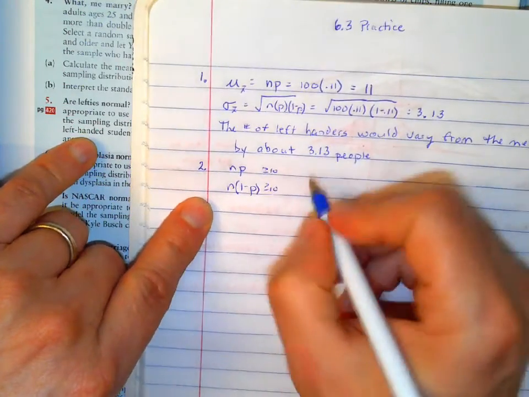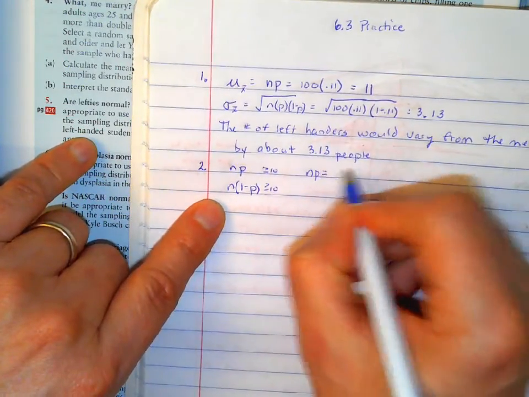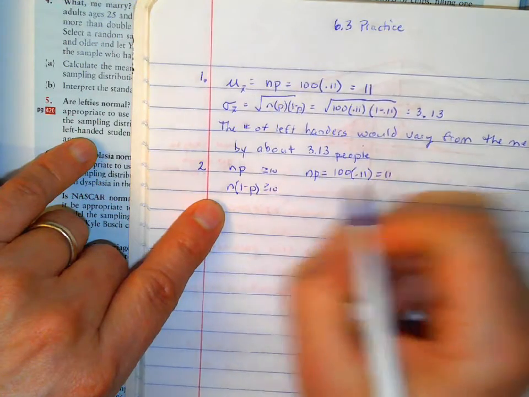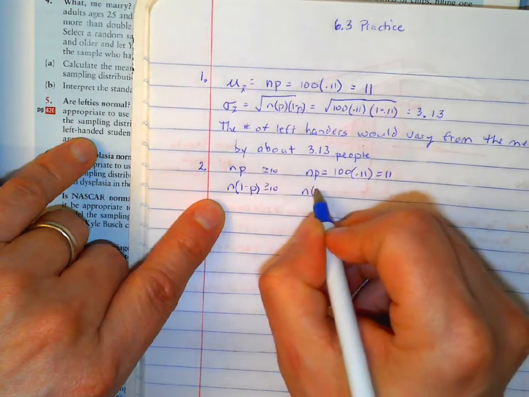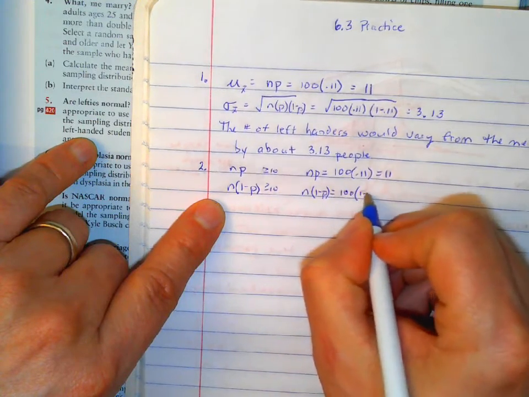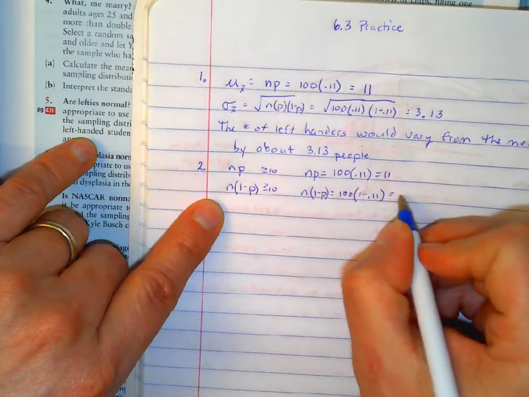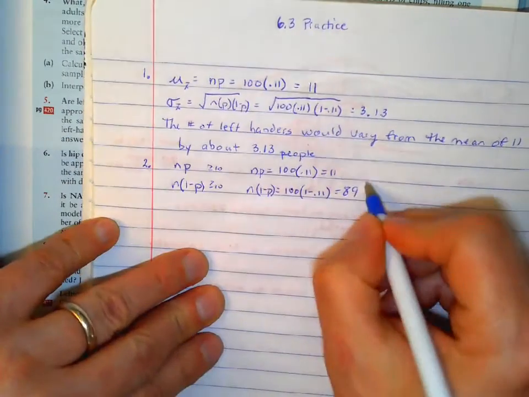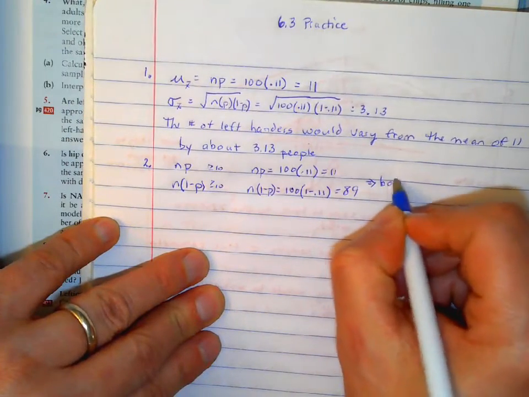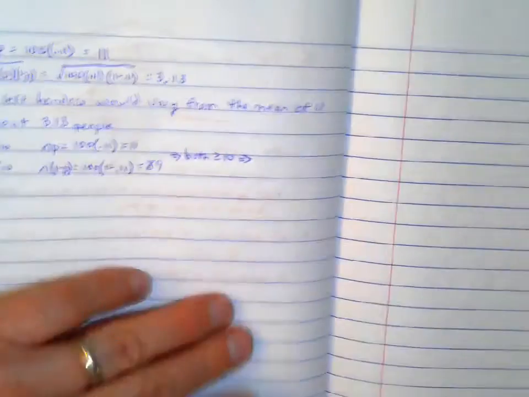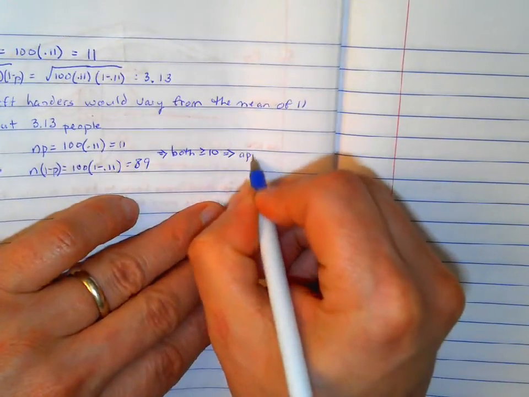In this case, our n times p was 100 times 0.11, which was 11 people, and our n times 1 minus p was 100 times 1 minus 0.11, which was 89 people. So both are greater than 10. Therefore, yes, we could say the distribution is approximately normal.